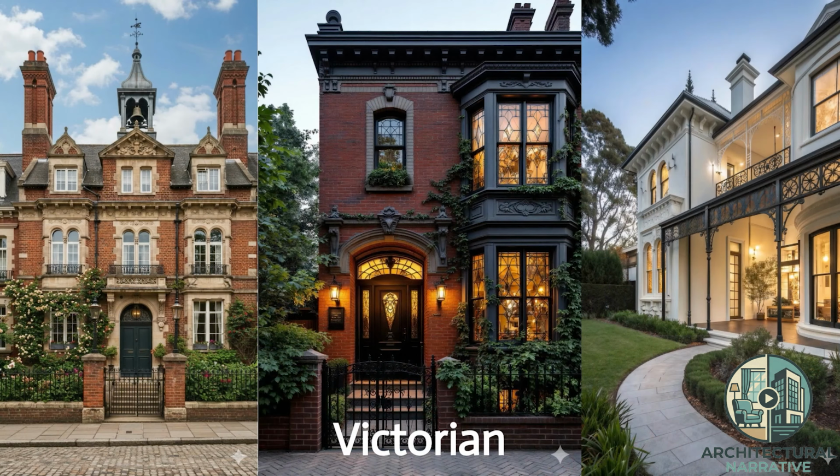Victorian architecture. Victorian architecture became popular during the reign of Queen Victoria in the 19th century. It is known for being highly decorative and detailed. Key exterior elements: ornate trim and moldings, bay windows, steep roofs, decorative towers, colorful facades. Victorian houses often look very elegant and visually rich.